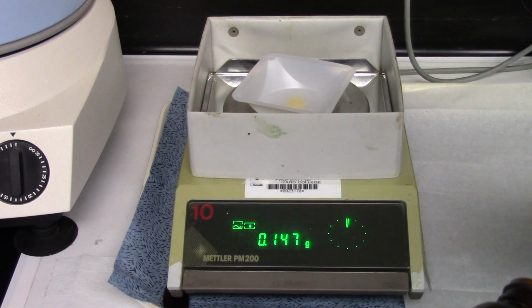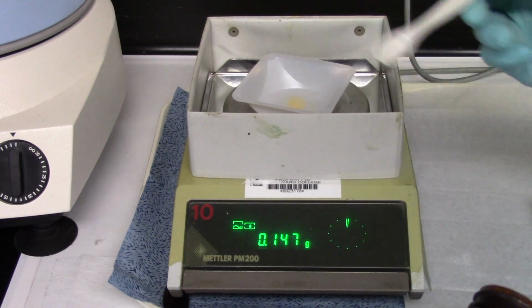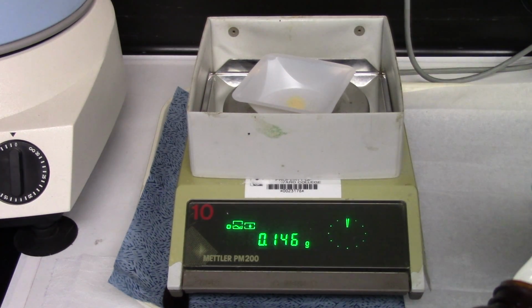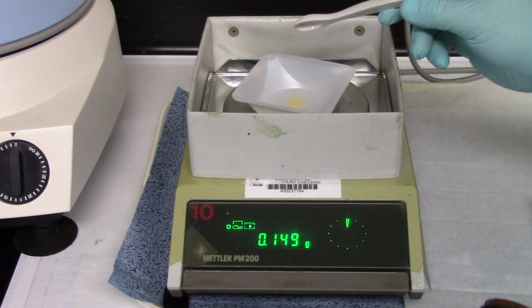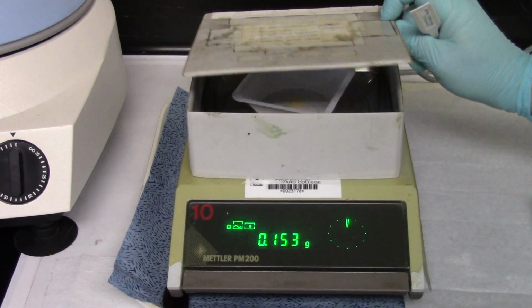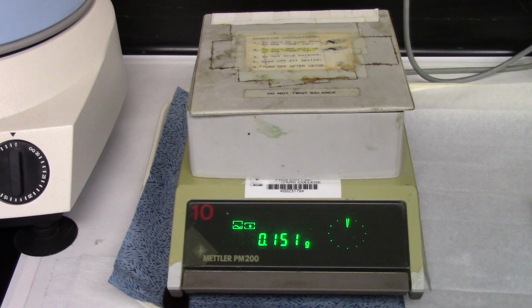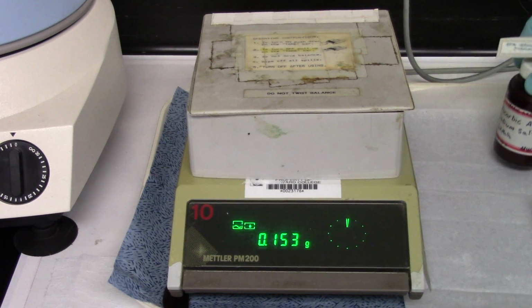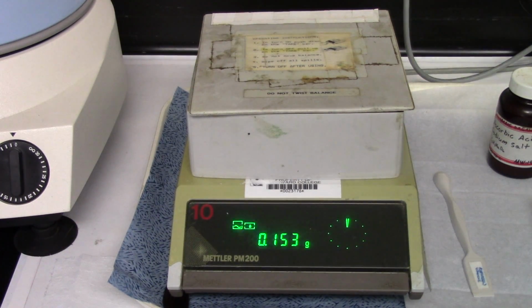A little bit more. Oh, come on. 0.153. I'm going to take it. It's a little higher than I want it, but I'm going to take it. So 0.153 grams is how much we're going to put into the volumetric flask.